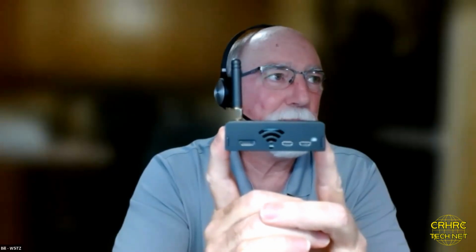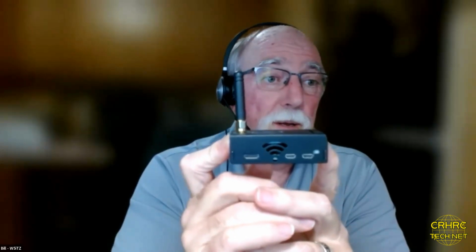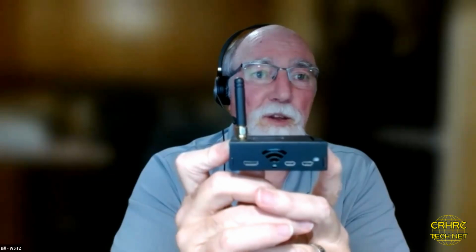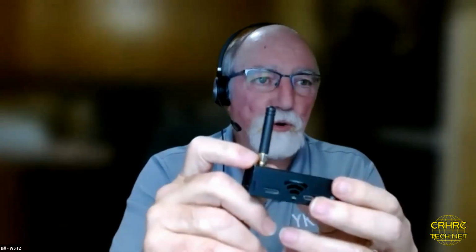This is an MMDVM hotspot. I think these are typically, what, $100 on Amazon. We'll put one of these in your hands. And as long as you have a YSF-capable radio, you transmit to this device. This device connects to your hotspot on your phone for an internet connection. And then you have total access to select any YSF reflector from this box, to connect to any YSF reflector in the world.